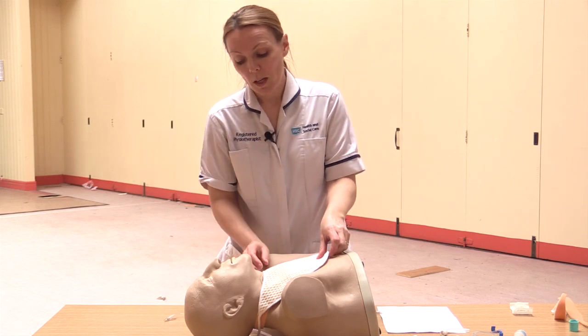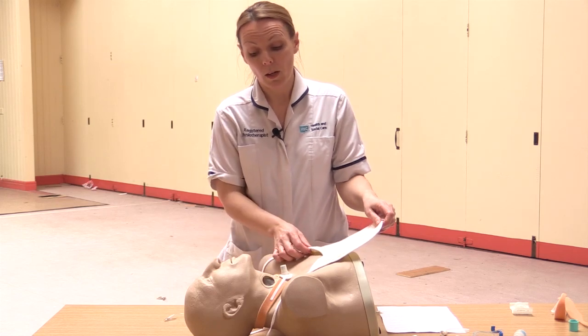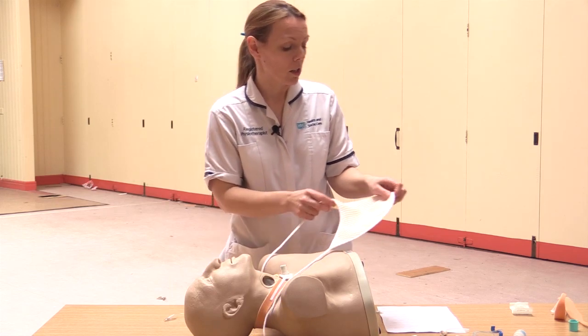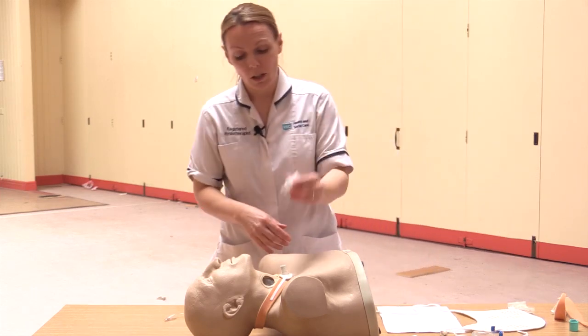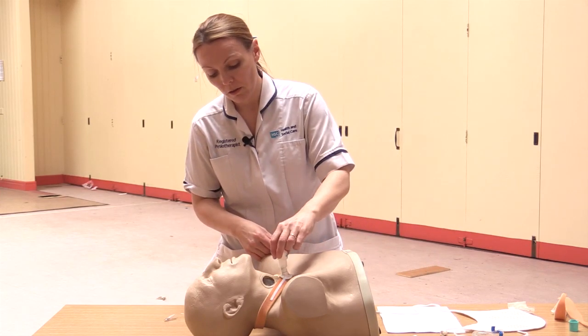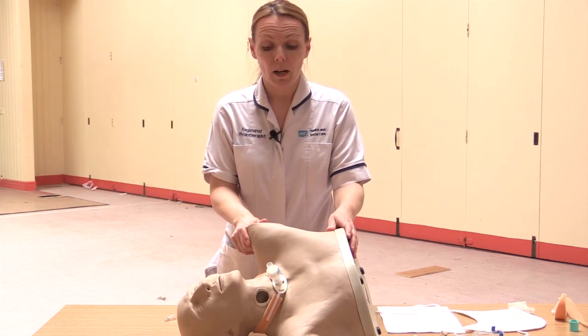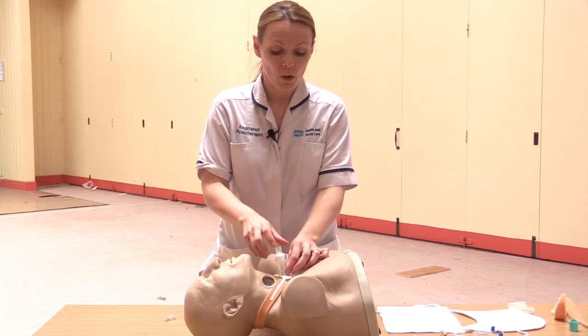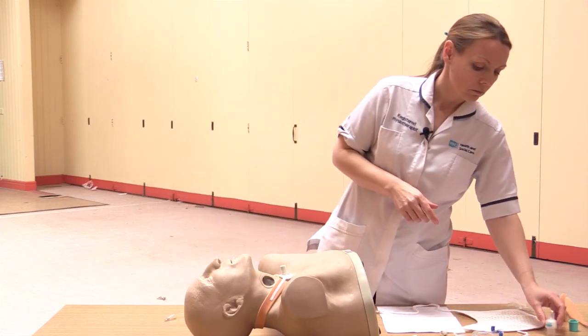So just always be aware that the neck is exposed, and that you definitely know that they're a tracheostomy patient. There are other heat moisture exchangers that fit directly onto the tracheostomy tube. So it's just to be aware that you know of them. Again, it just heats the air, filters it and moistens it.